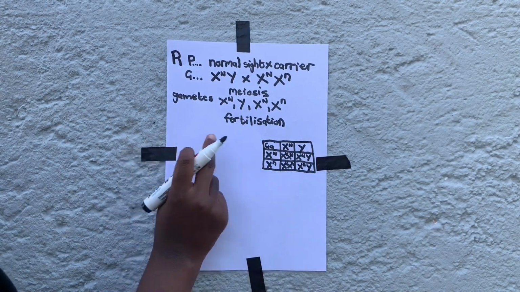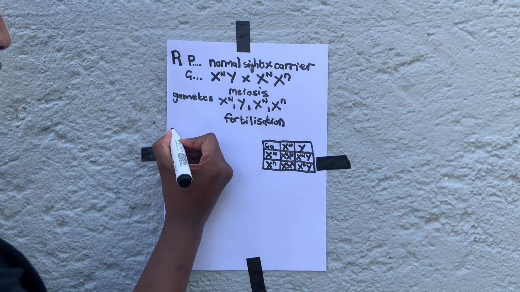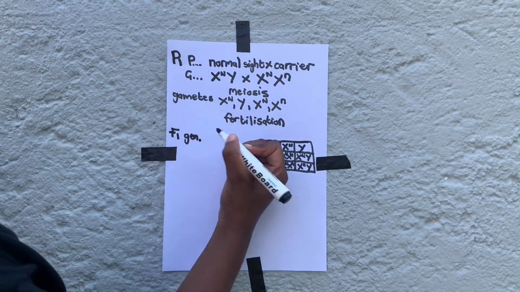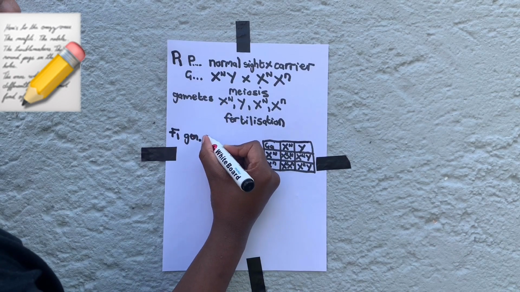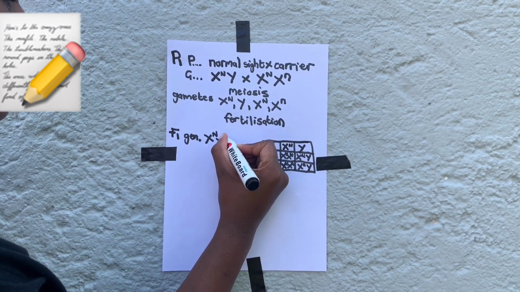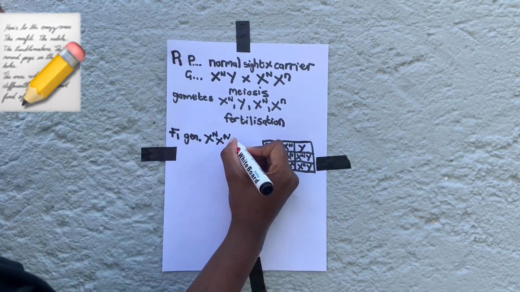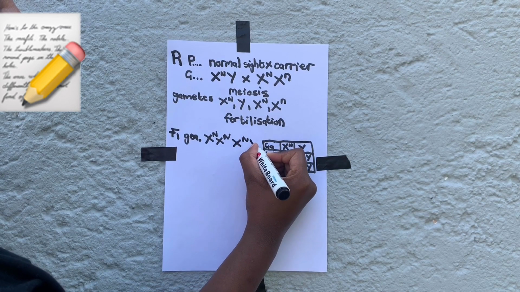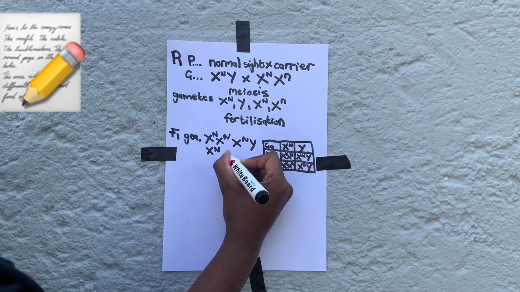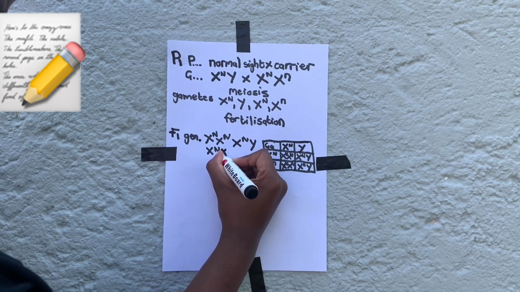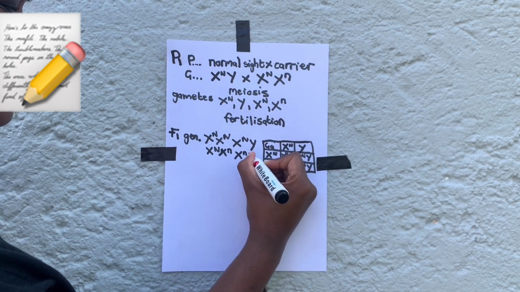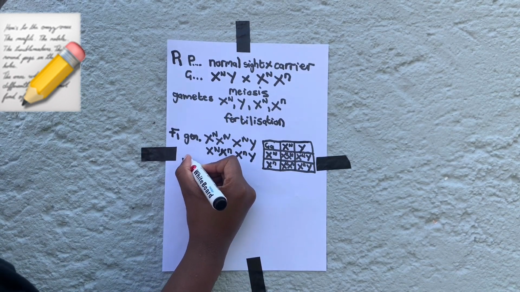Then we write F1 genotype. We'll just stop there, genotype, and then the other one is... You usually try and just fit all of this in a line, but you kind of see my situation. And then the phenotype.